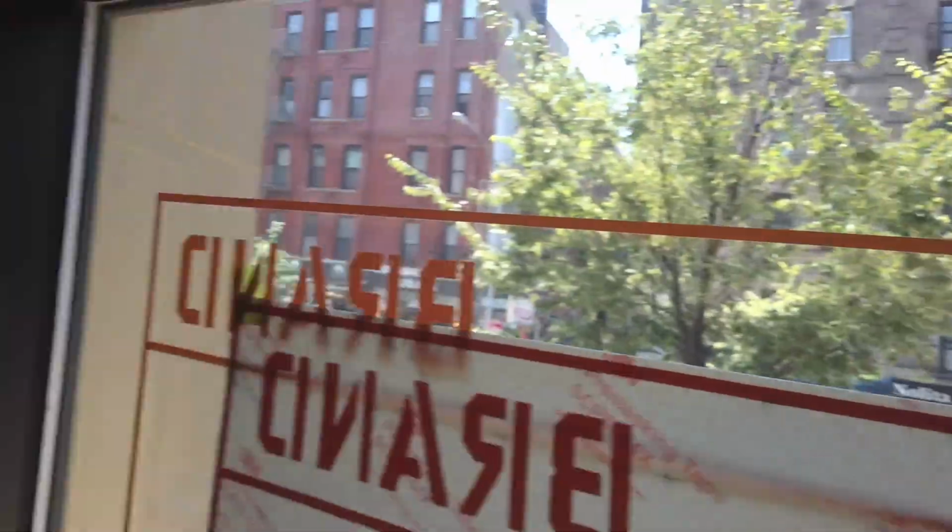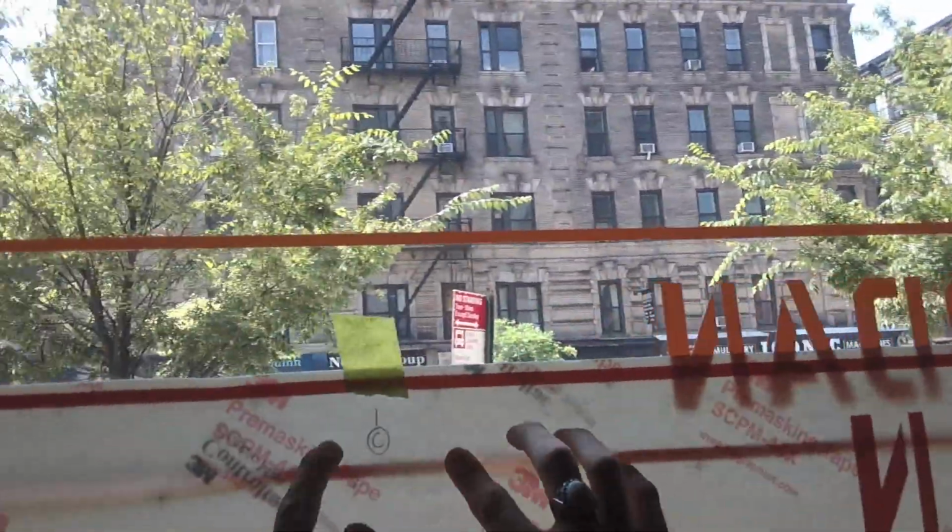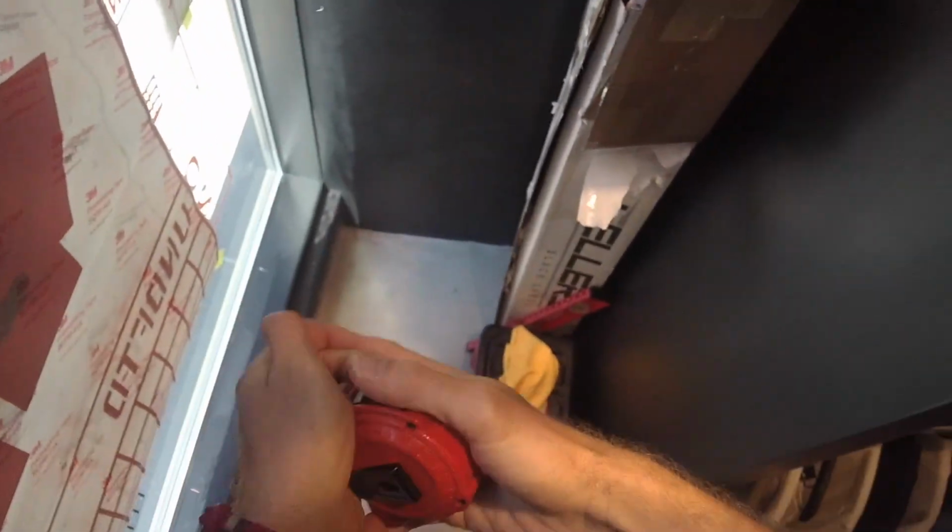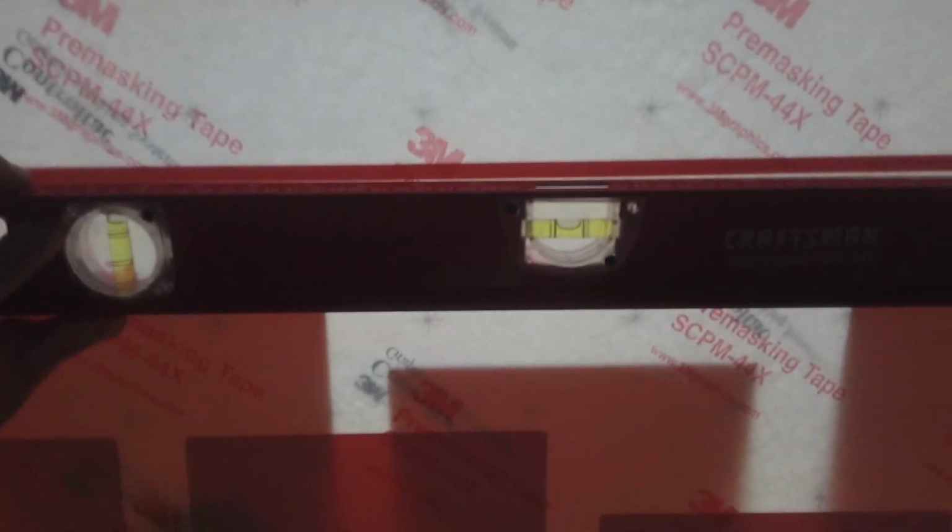And it's the top. Let's see, we got loose a little bit. And another thing that we didn't do, we didn't check the level. We're also gonna do it before we install it. And so far, it looks level.